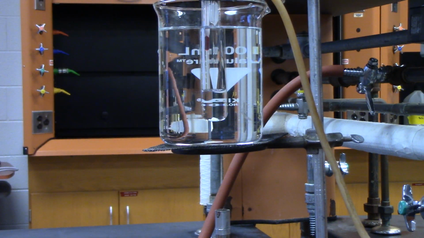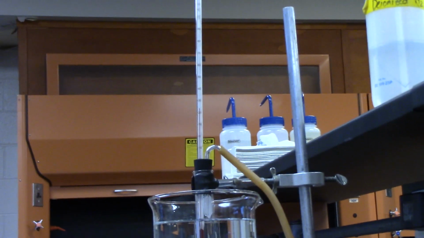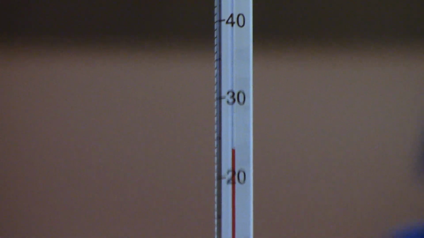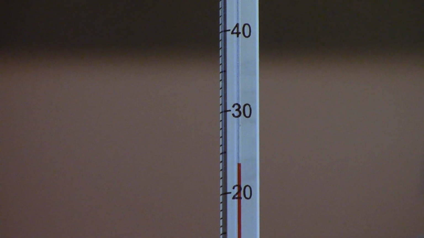Right now the temperature is at about 24, and it measures to the ones, so you're allowed to record one more digit than the measurement.